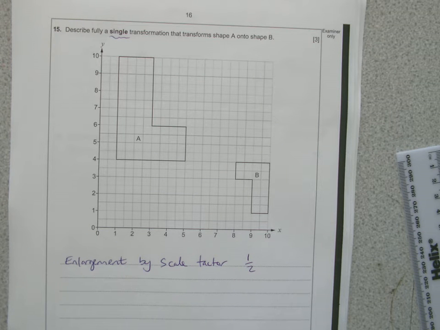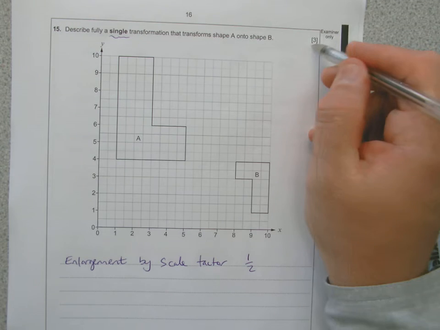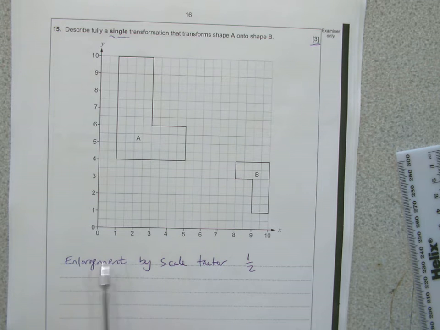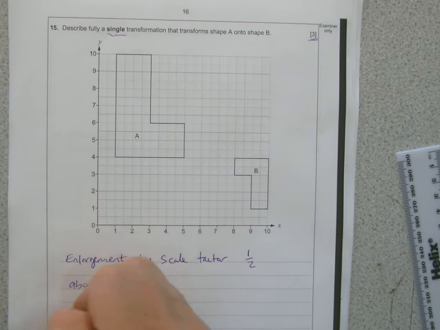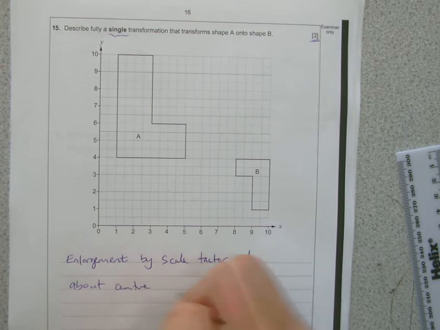Before I come back to that, before then, the other thing we need to find out for 3 marks, right, we need to find a third thing. Remember now we've written this in enlargement, that's 1 mark. We get a mark for writing down the correct scale factor, but we also get the third mark for writing the centre of enlargement, okay? We need to know where this is being enlarged about, okay? So we write that down, about centre, and we need a coordinate, okay? So I'll leave that blank for a minute.